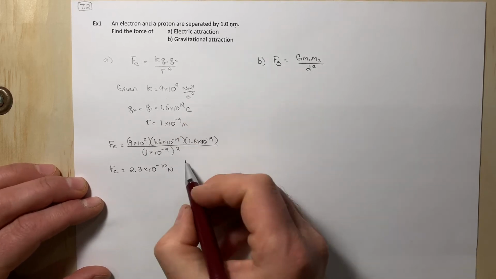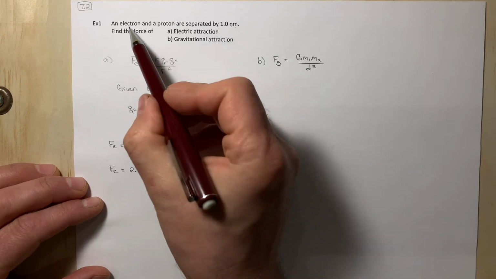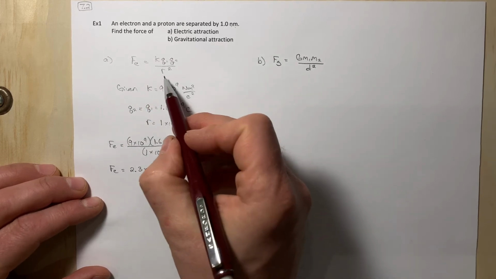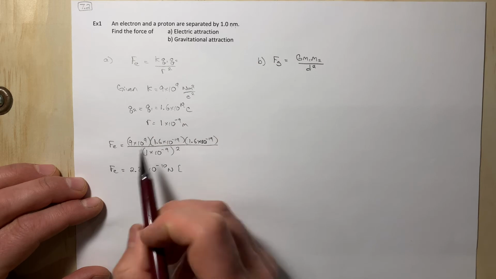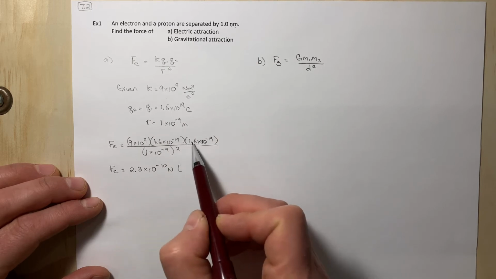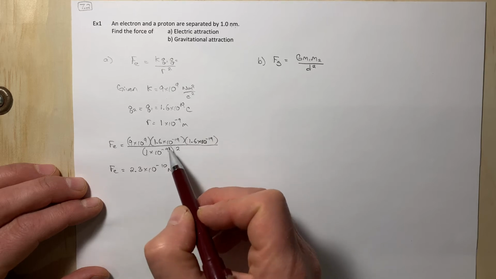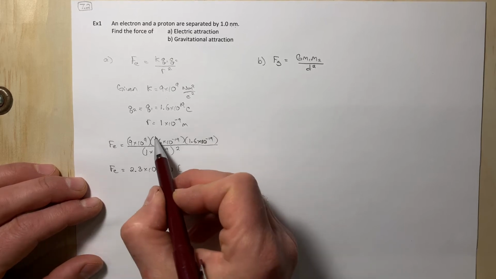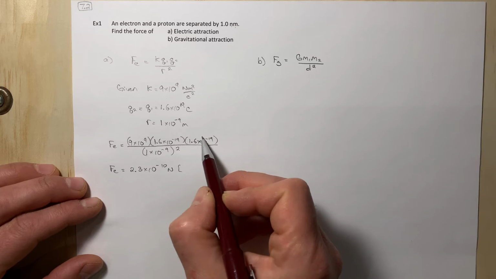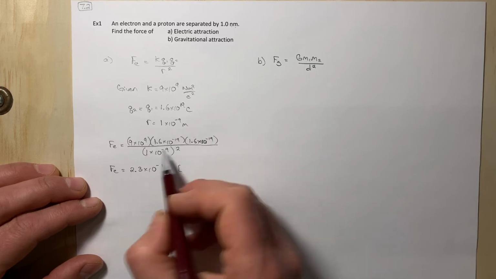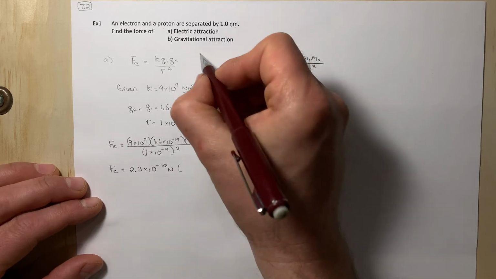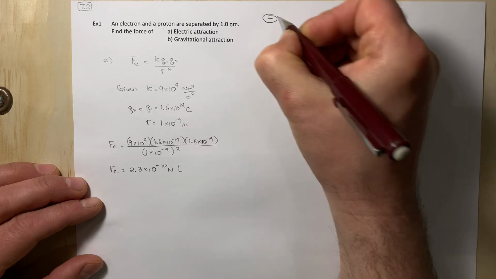This is an attraction. We know that an electron and a proton are attracted. When we use this, your textbook mentions we're going to sub in magnitude only for these. You might notice that the electron and the proton have the same magnitude of charge. Electrons, of course, are negative, protons are positive. I'm not going to sub in any signs. I'm just going to get a number, and then I'm going to imagine, let's draw it up here.